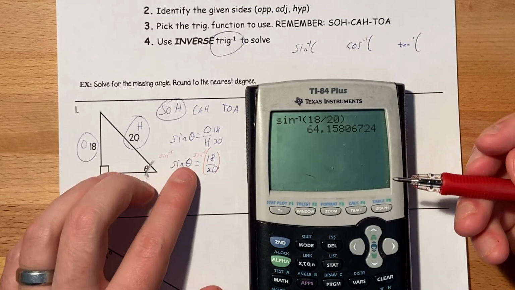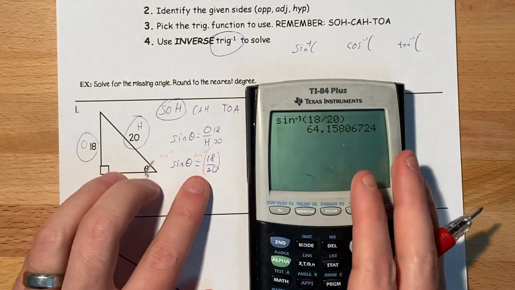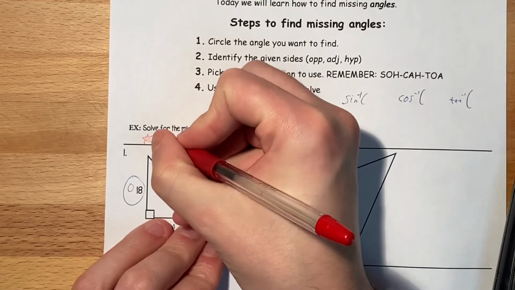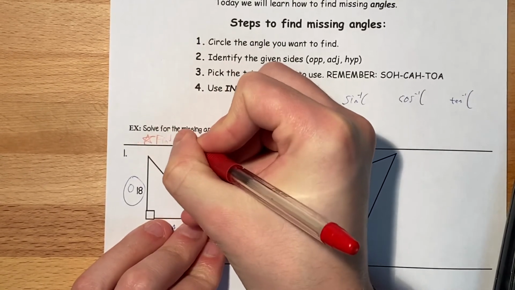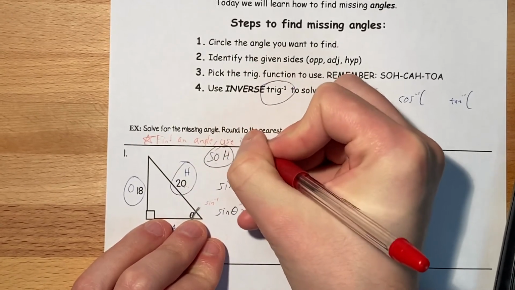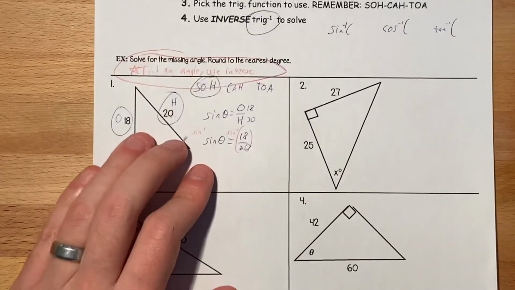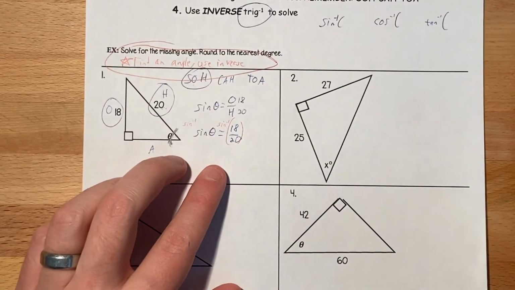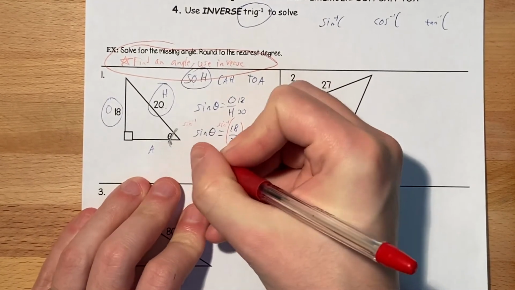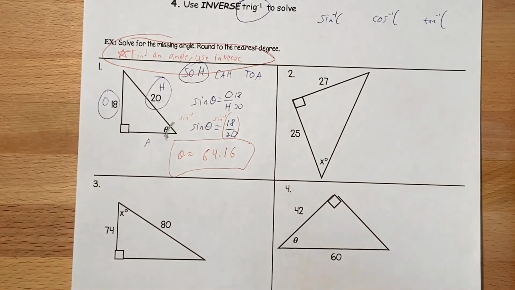The important thing is that when you are solving for an angle, you have to do an inverse. So when you solve for an angle, maybe I'll write that since these are notes. If you are finding an angle, use inverse. All right. What was that? 64.16. There you go. That's the angle.